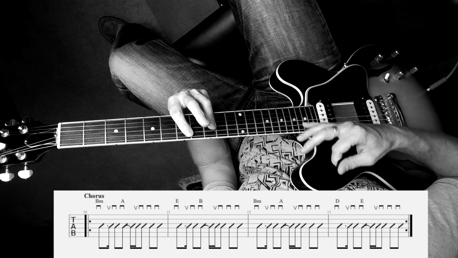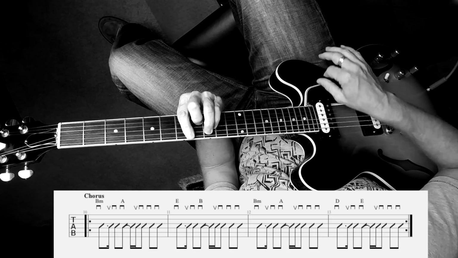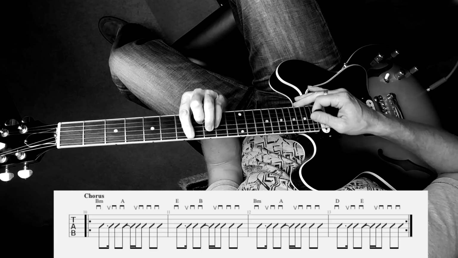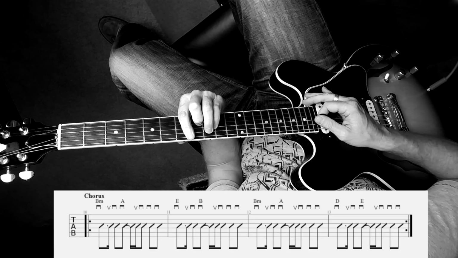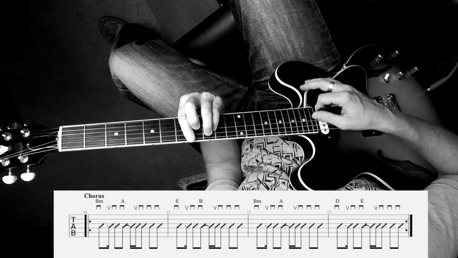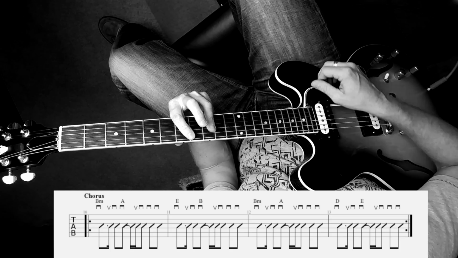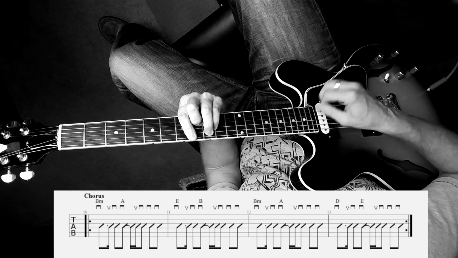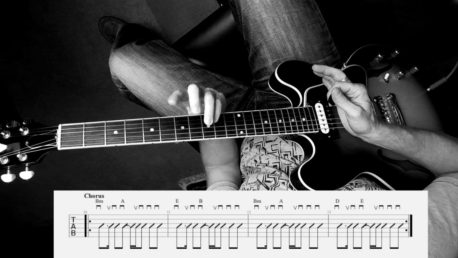Same strum, everything. But I'm going to a B major. Kind of a tricky little change there. Not tricky, just interesting, I should say, going from minors to majors. Then he goes back to B minor.